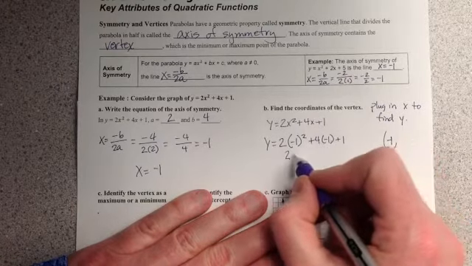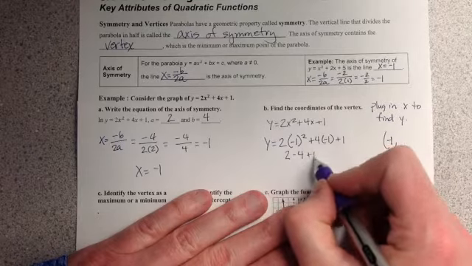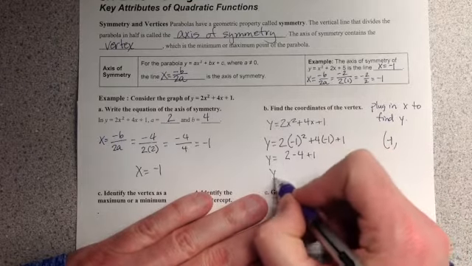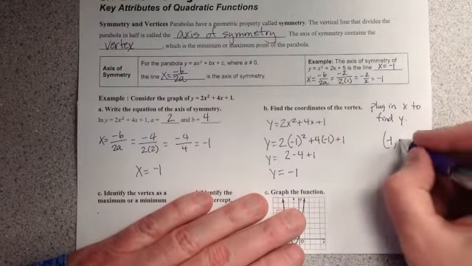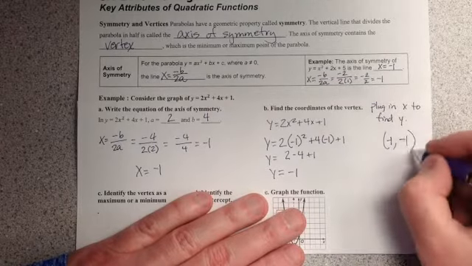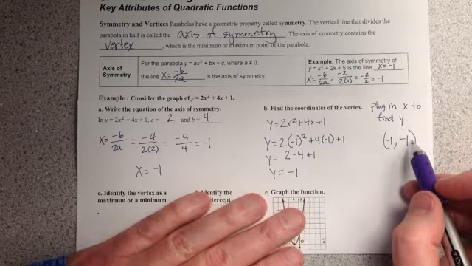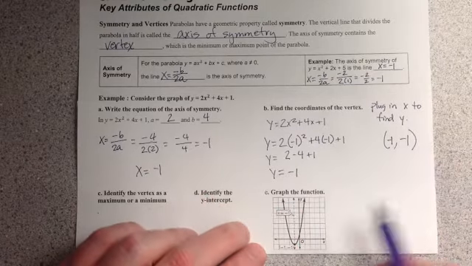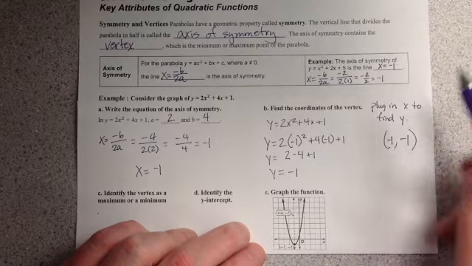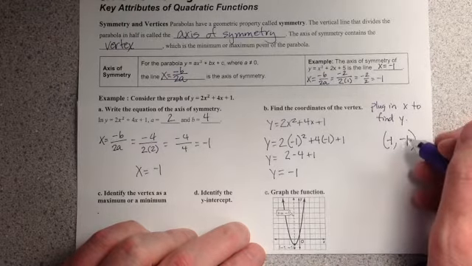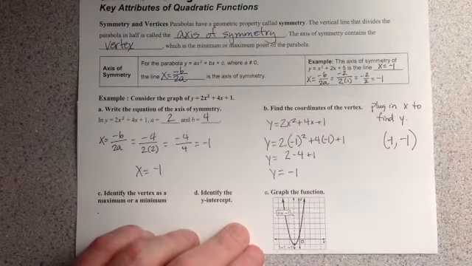4 times negative 1 is negative 4 plus 1. So y equals 2 minus 4 is negative 2 plus 1 is negative 1. So my axis of symmetry is, my vertex is negative 1 comma negative 1. And you can see that right here. So that is the lowest point on my graph because a is positive.